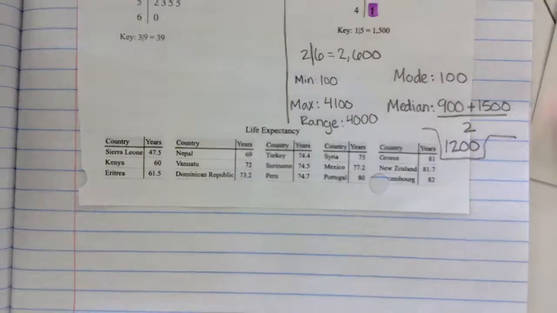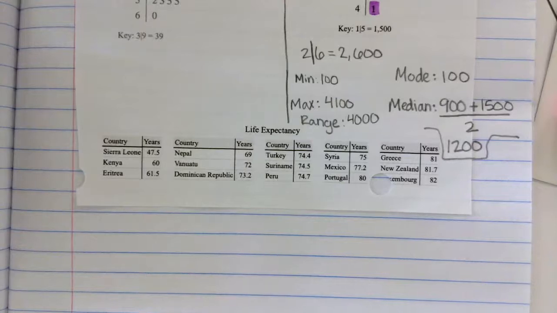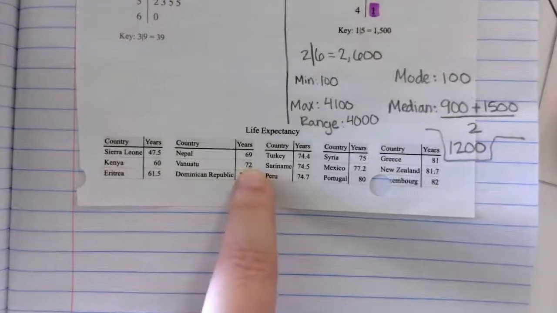Anyone know how to pronounce that country? Vanuatu? I don't know. All right, so we're going to create our stem and leaf.